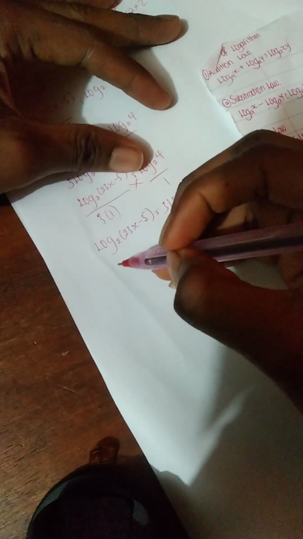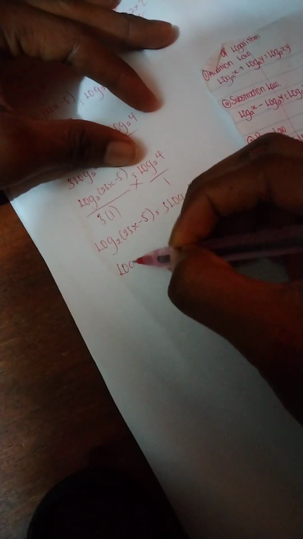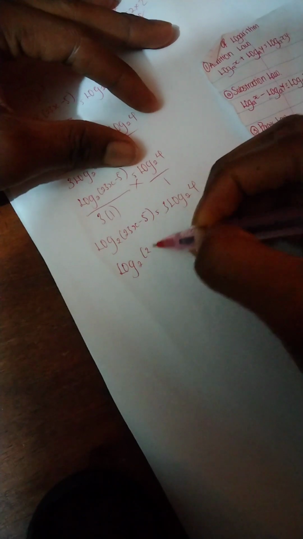So now what do we do? We can apply the power law again by carrying this 3 over to be raised to the power of this 4. So we have log 2 bracket 23x minus 5 is equals to log 2 of 4 to the power of 3.